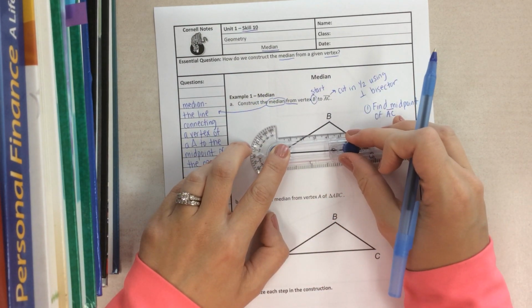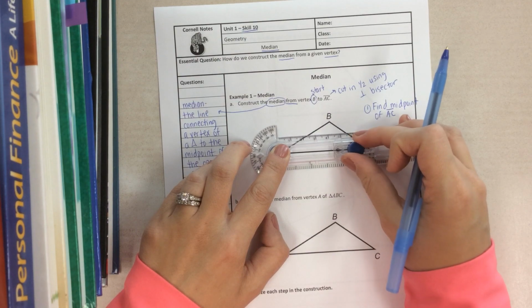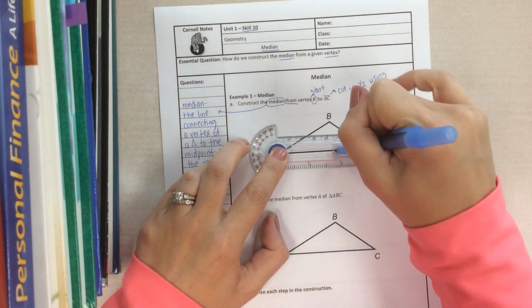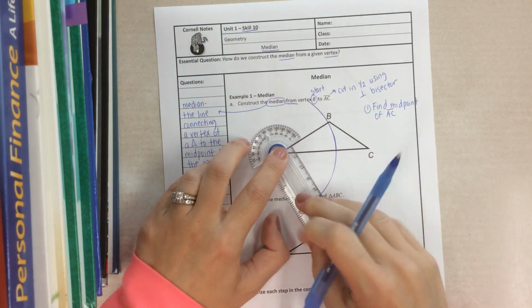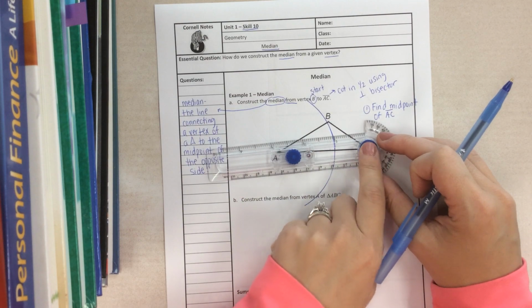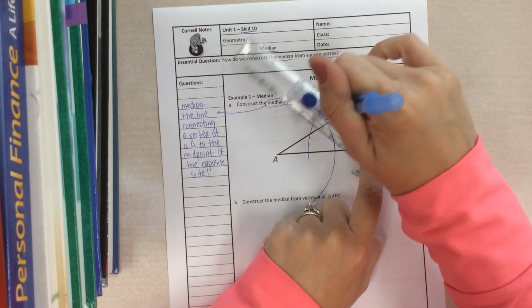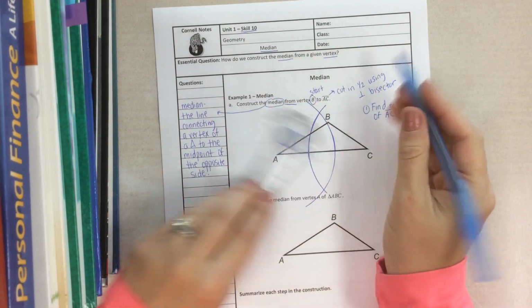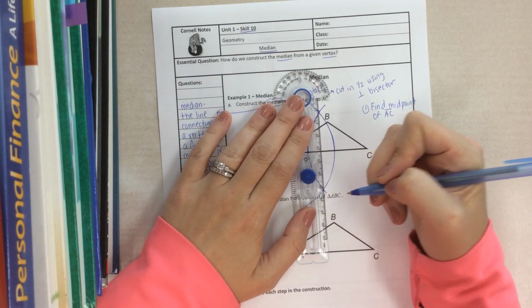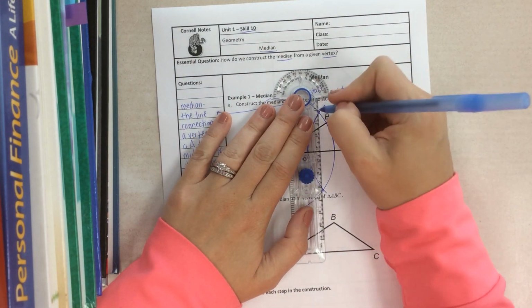Okay, so we're going to go ahead and construct the perpendicular bisector of side AC. I'm going to open up the compass more than halfway. Swing it up, swing it down. Start on vertex C. Up, down. All right, we got our top and bottom points. We're going to go ahead and connect.